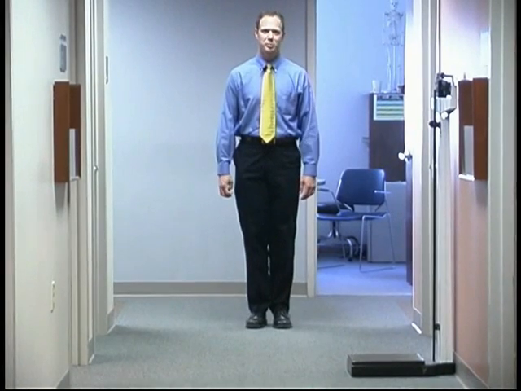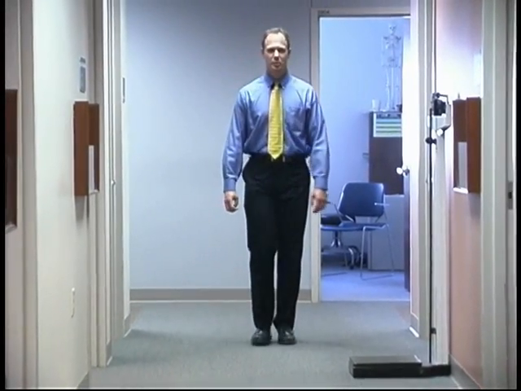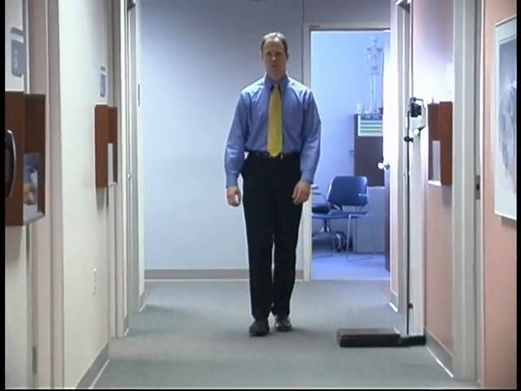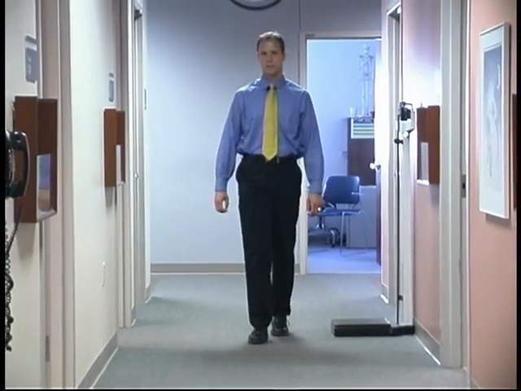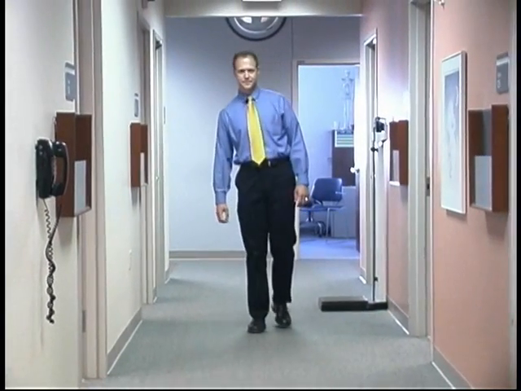A coxalgic gait pattern or a painful hip pattern not only has a shortened stance phase, but you also will see some trunk lean to help decrease the forces across the hip. So in a coxalgic gait, not only will the stance phase be shortened, but the trunk will lean to the involved side to relieve the pressure on the painful hip.